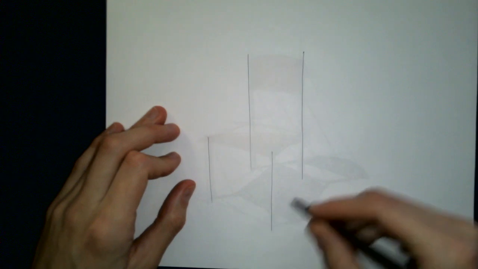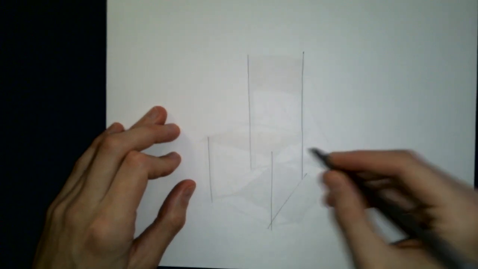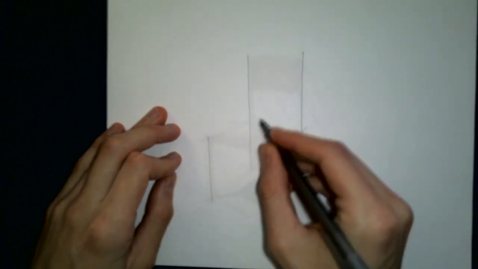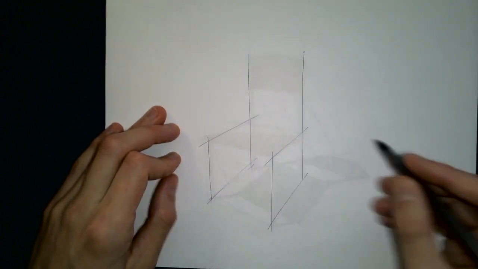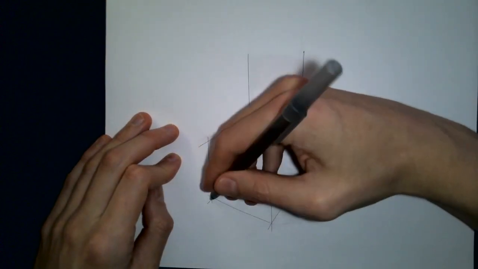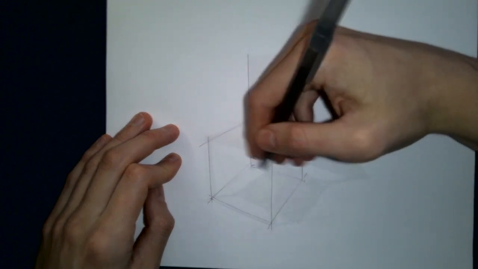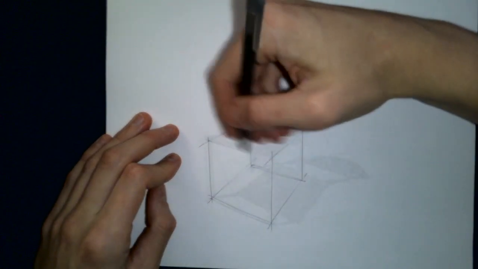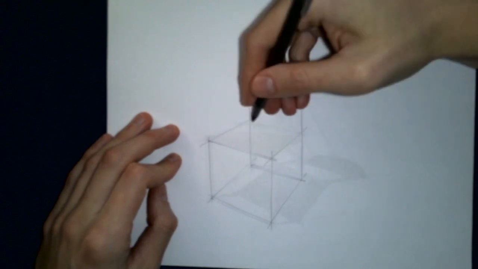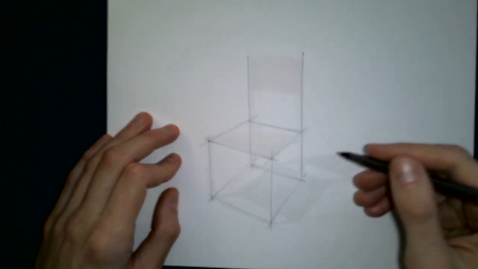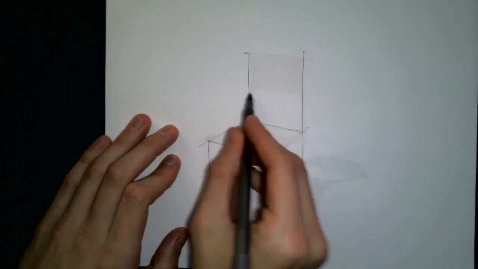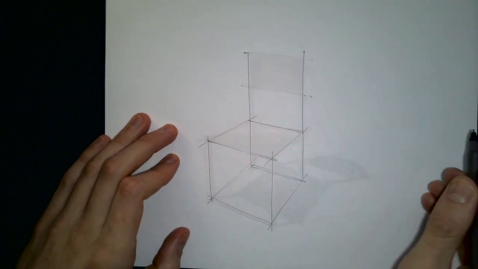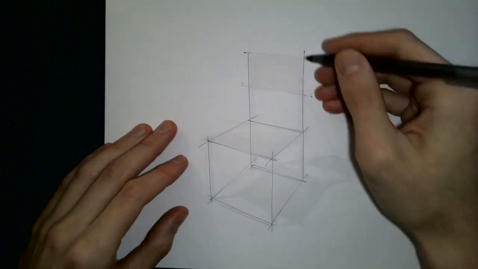So here we've got the four corners nicely established of this chair. We've got the square that it's comprised of, and the seat. So again, this is something more on the tune of wireframing your sketch so that you have the basics first.